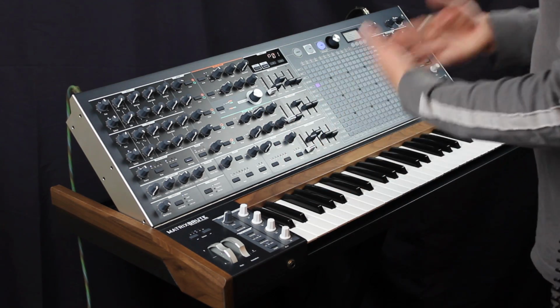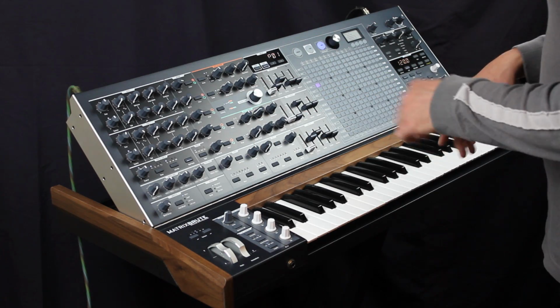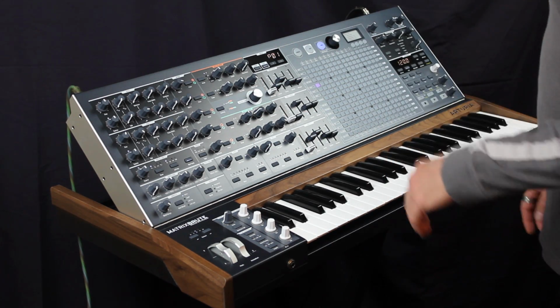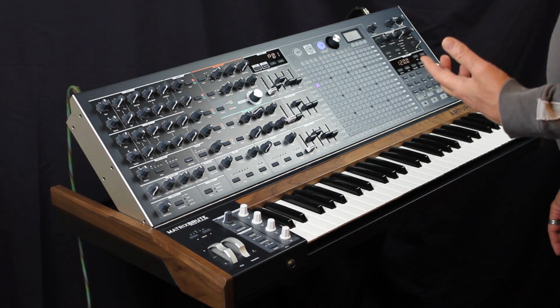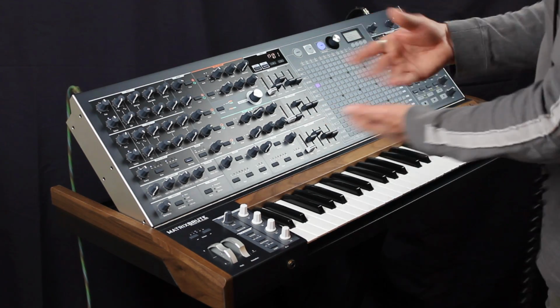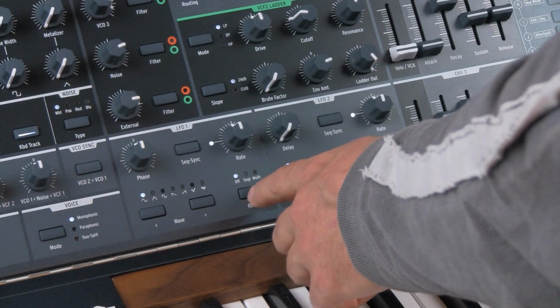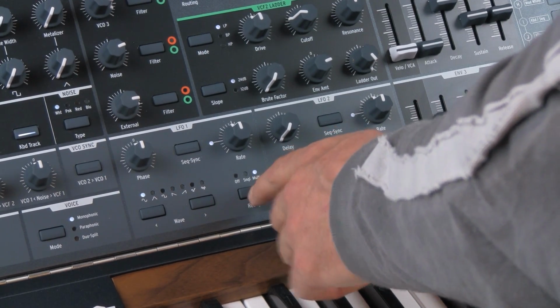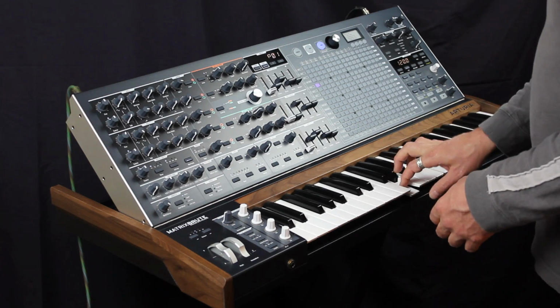It's been in the off setting this whole time, and what the LFO is doing in the off setting is it's free running, just like an analog LFO. It's just doing its thing. It's not going anywhere. I mean, it's just continually running. When you switch it to, for example, multi, then it restarts the waveform every time you play a note.